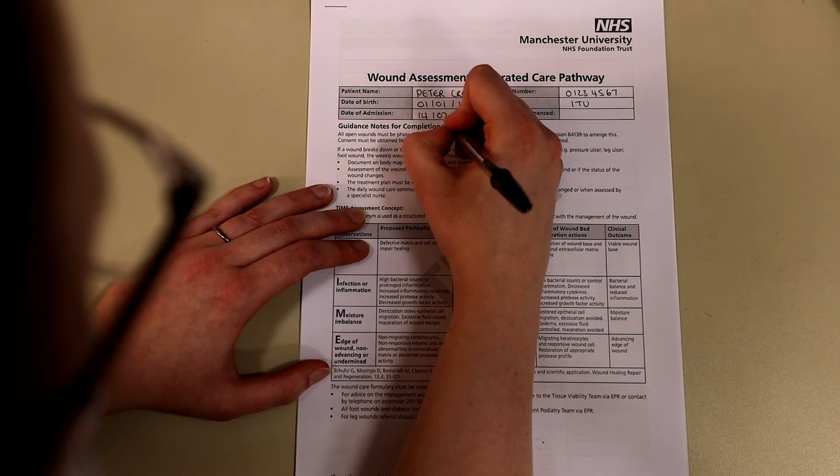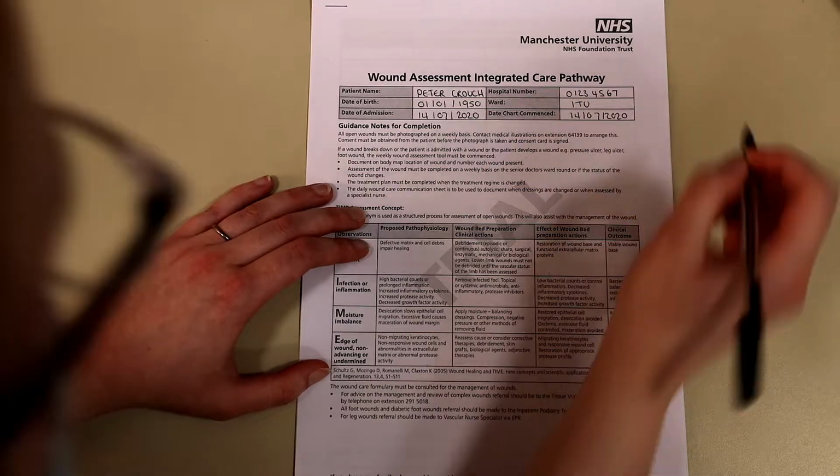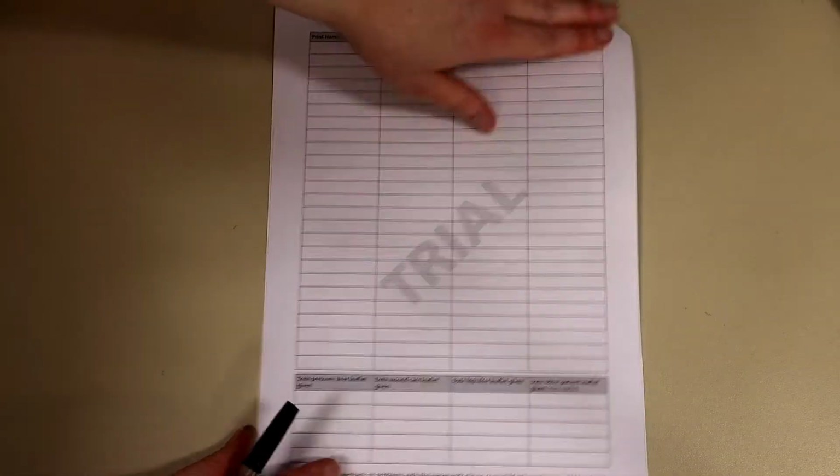Wounds only require specialist input if they are complex or are a grade 3 or higher pressure ulcer. If you are unsure if a referral to a specialist is required or which specialist to refer to, please discuss with a senior or link nurse.